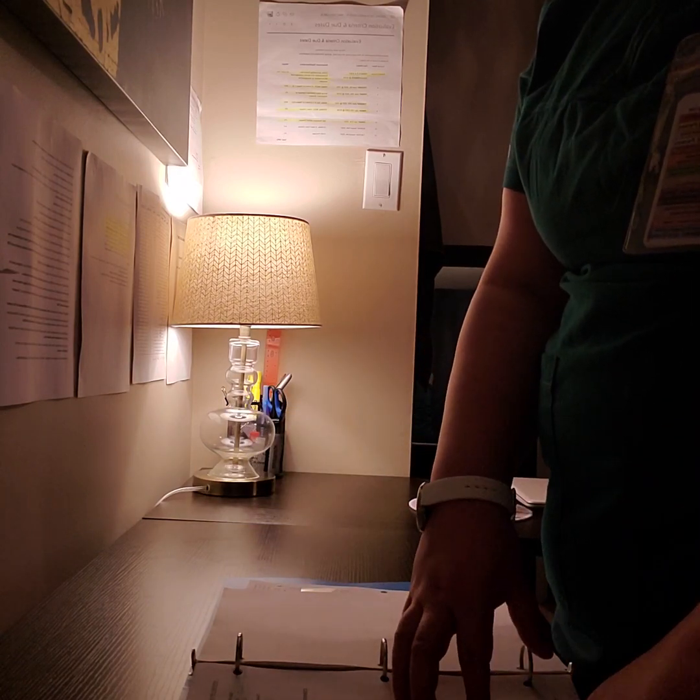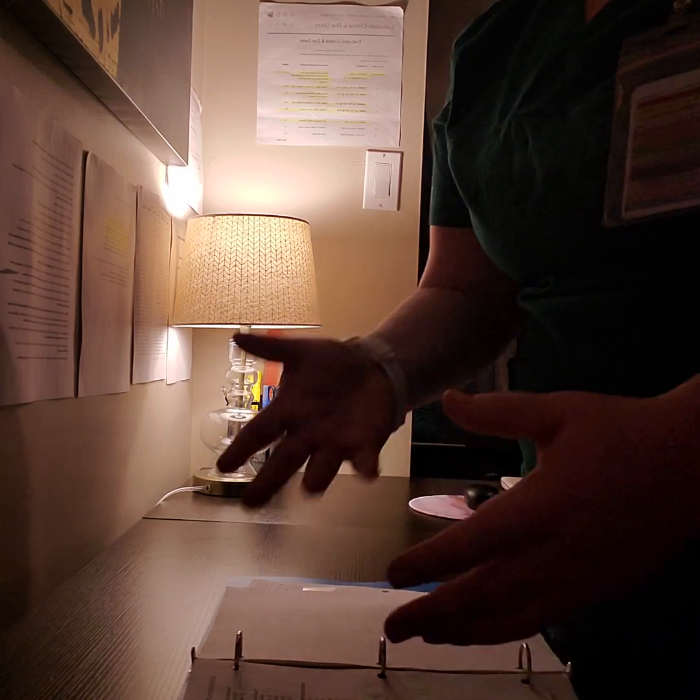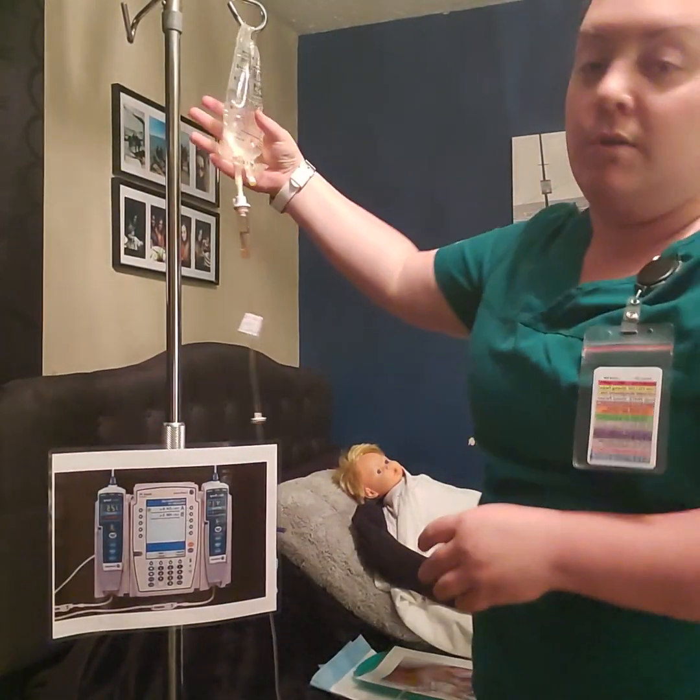I'm now going to go into my patient's room to assess the IV site and the mainline solutions to make sure everything's okay before I get started preparing my medication. So I'm now in my patient's room. I'm going to check the mainline solution and the IV site itself.